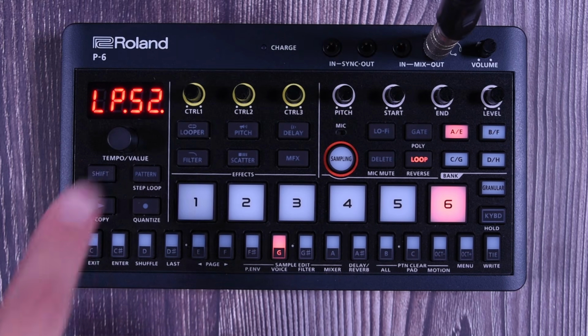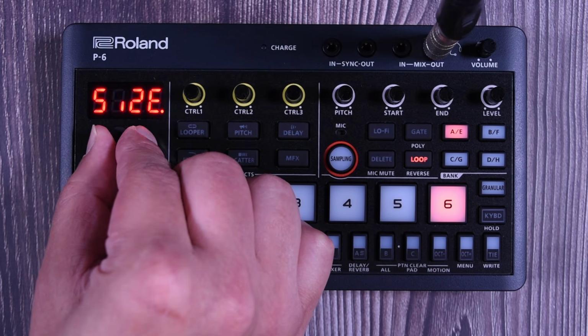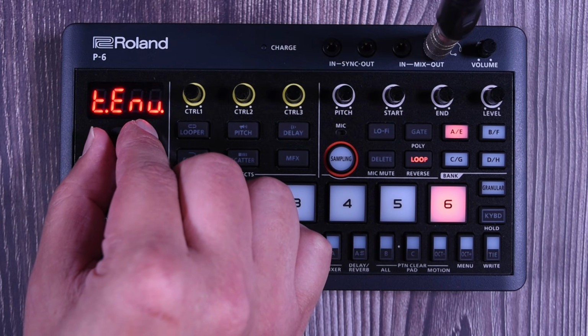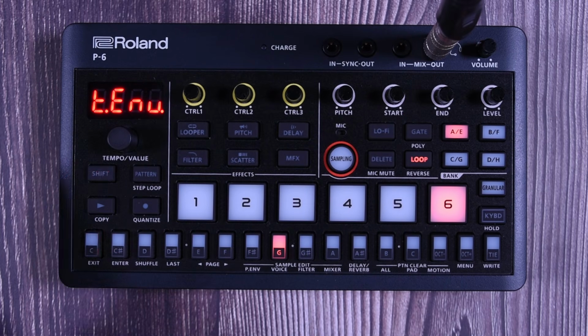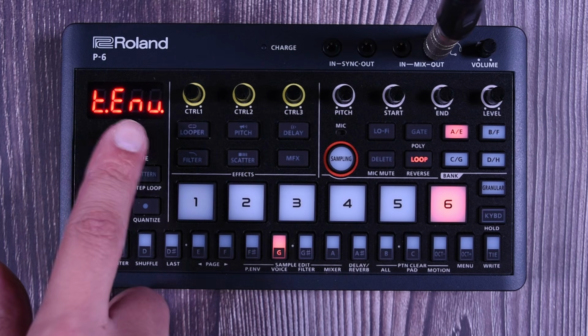You enter the loop size. Then after the loop size, we have the T-Env. This is the T for time and ENV is envelope, and this is talking about the amp envelope. We have by default an ADSR type of envelope, then ADR and ADA. So this is where we set it up.